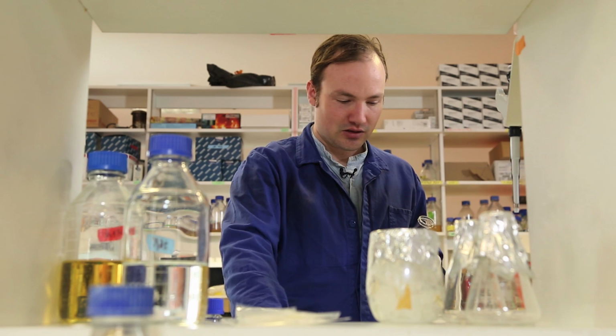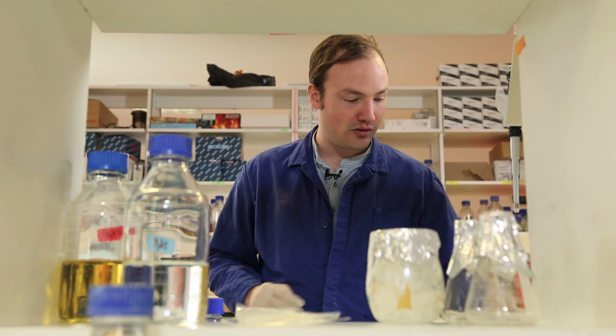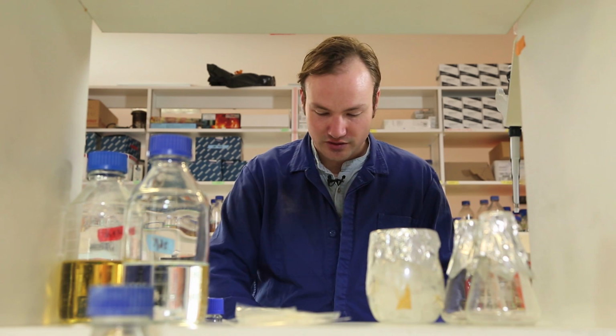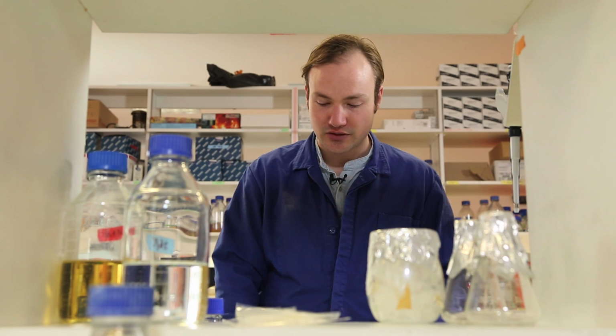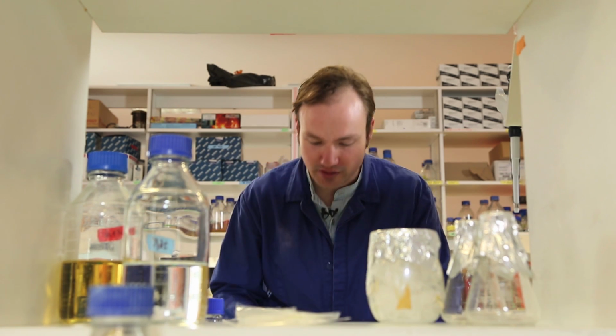Okay. So for my 50 ml culture, I'm using a 250 ml flask. It's important to use a much larger flask than the volume of cells that you're growing so that the cells are nicely mixed and well aerated so they can grow quickly.